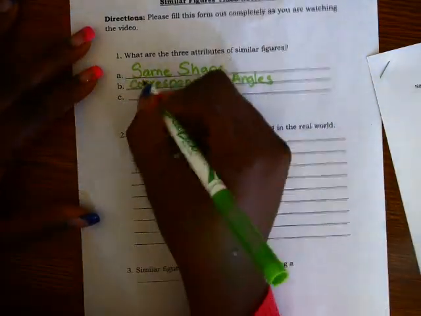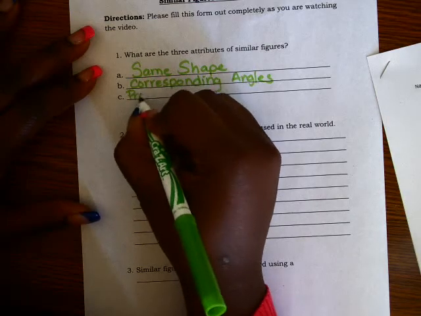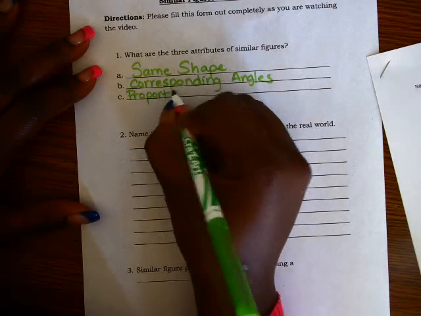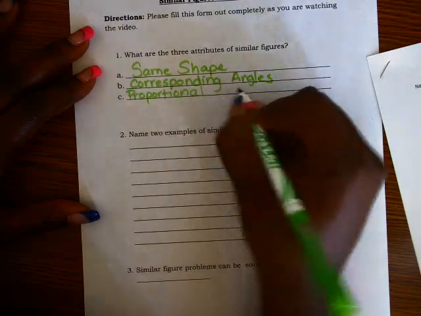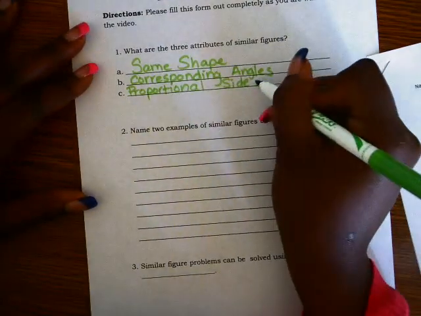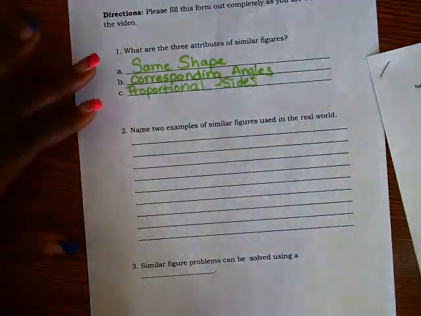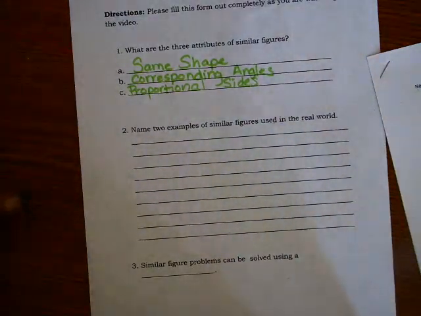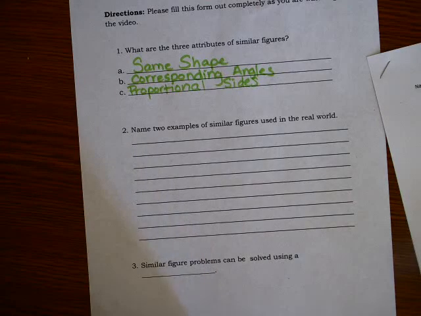And then the last thing is proportional sides. I know y'all are tired of hearing that word proportional, because that's what we've been doing for the last 2 weeks: proportionalities, setting up proportions, percent proportions, unit rate proportions. But we're still in proportions.